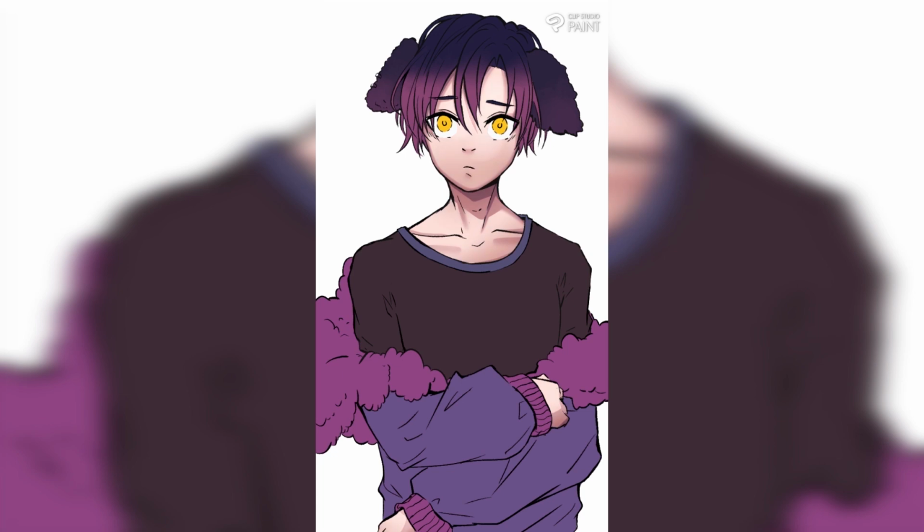I really like the mobile version. It feels and looks exactly the same as the ones on PC. And it's pretty compact. It's just on my phone, I can draw anywhere.